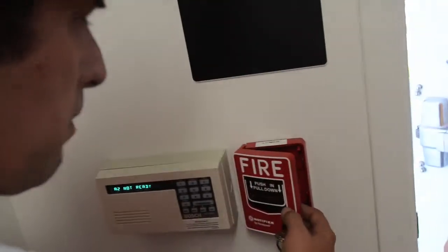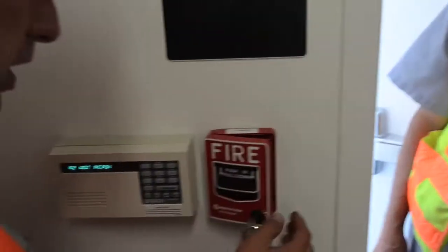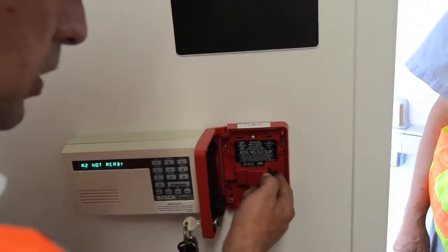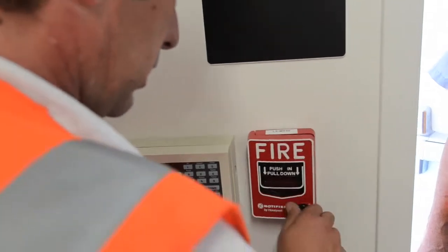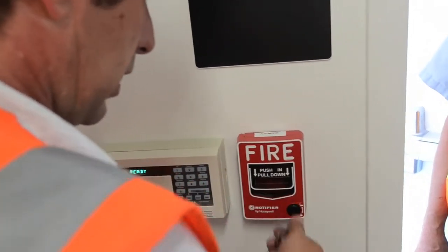There's so many kind of pull stations. Yeah, here you go. And then you just flip it open, it automatically restores the handle. Flip the switch back up into the off position. And then you're clear.